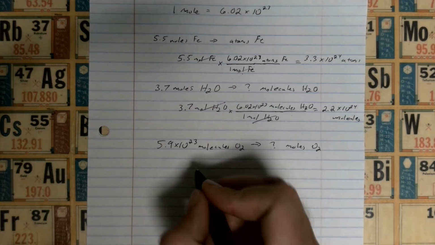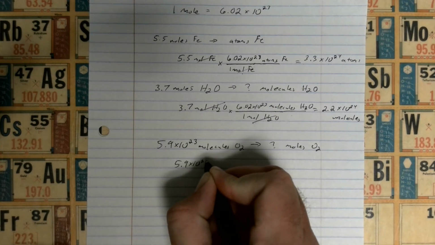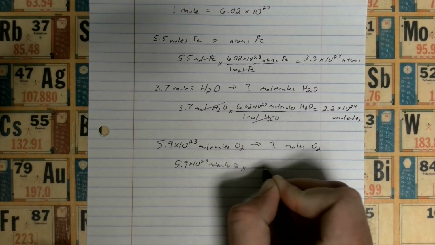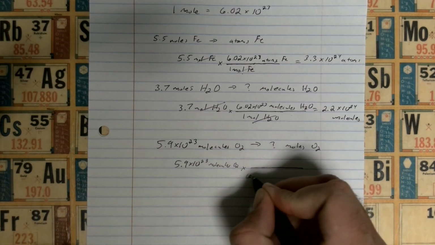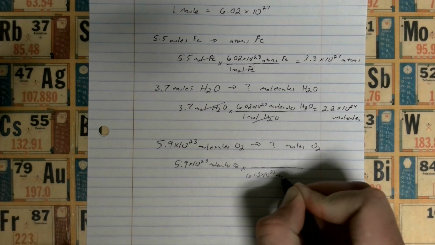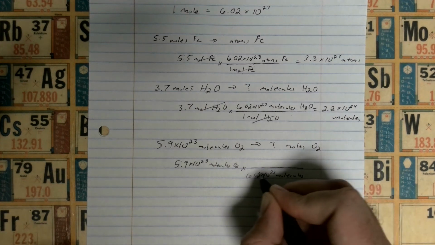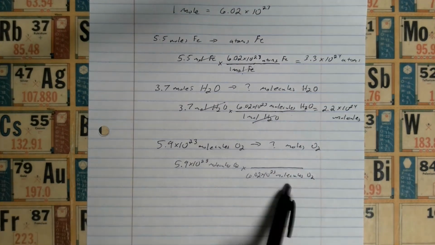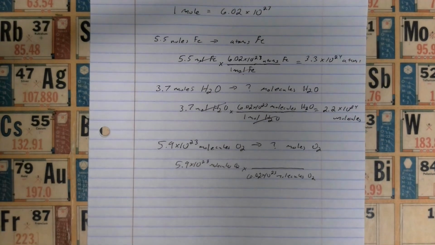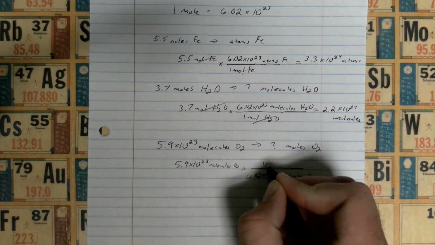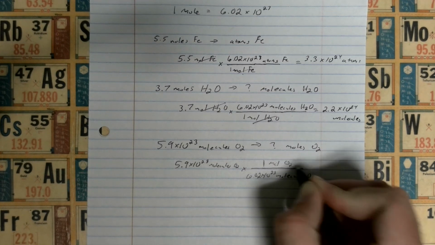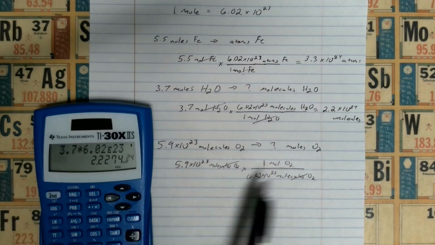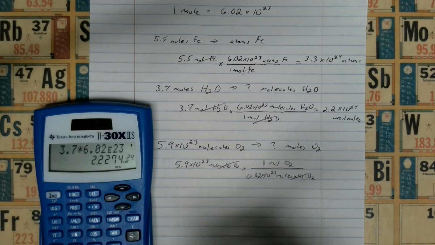Okay, so I'm going to start with what's given to me. So 5.9 times 10 to the 23rd molecules O2. I'm going to put molecules of O2 down here, which would give me the Avogadro's number molecules. Because whenever I'm dealing with particles, like atoms or molecules or ions or anything, Avogadro's number is going to be paired with the particle unit. Okay, and then on top is going to be what I'm trying to get to, which is 1 mole of O2.